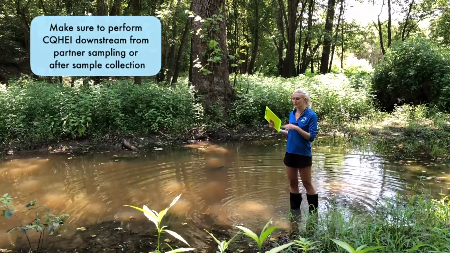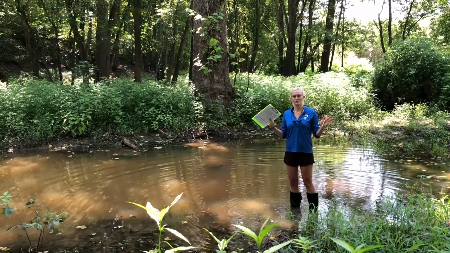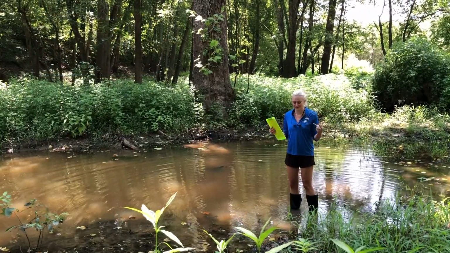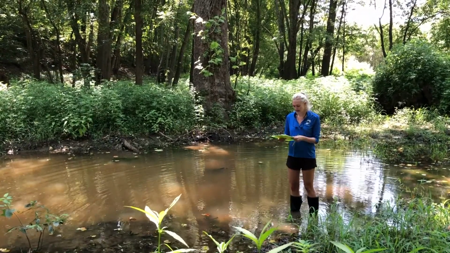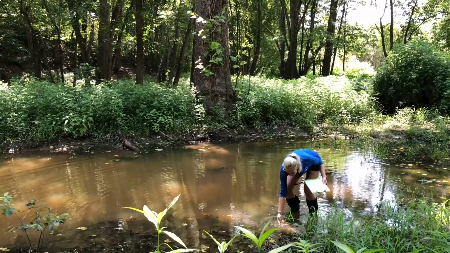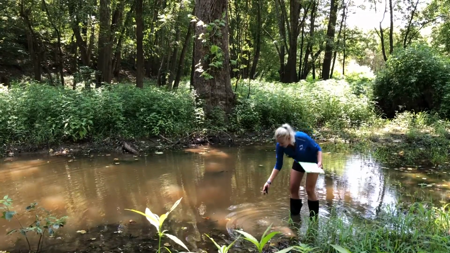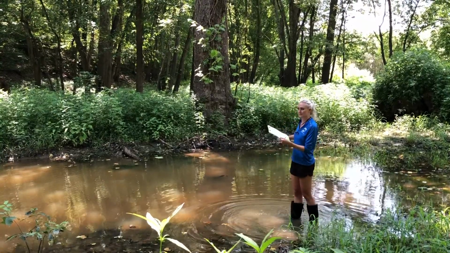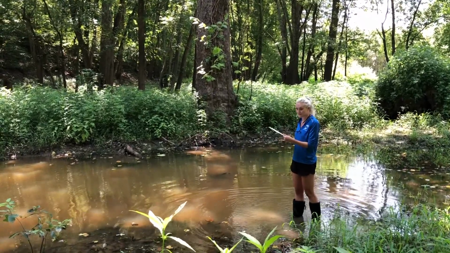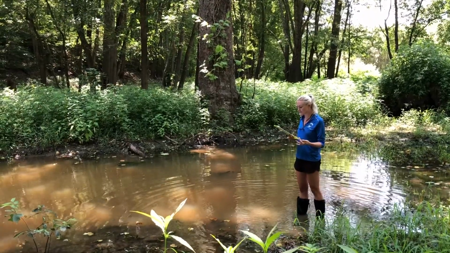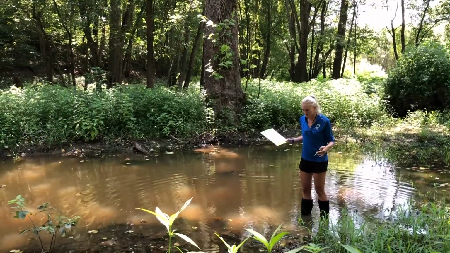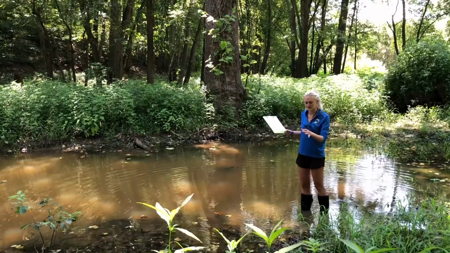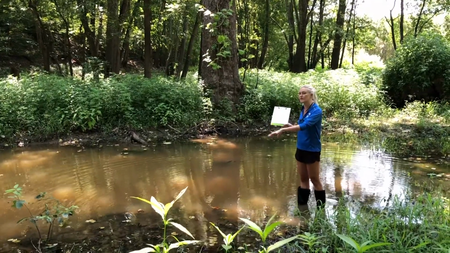This is also a really great time to use your hands. Remember, sight is not our only sense, so don't be afraid to get dirty. You can go ahead, reach in, pull up that substrate, really get a good feel of what this river bottom looks like or feels like. So this one is definitely mostly very fine. You can see there's leaf litter and there's definitely some silt on top of the leaf litter.